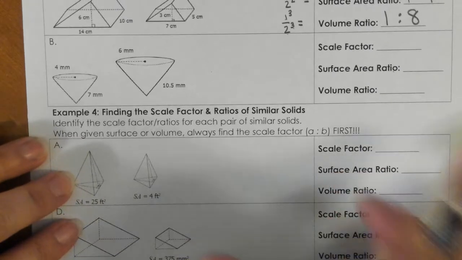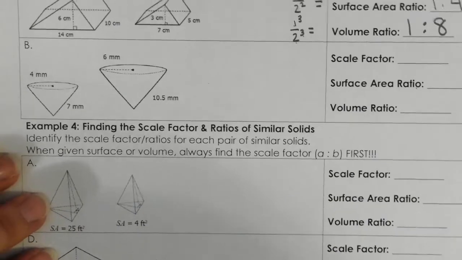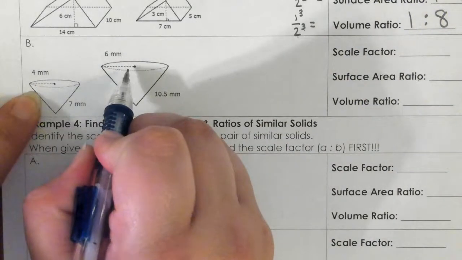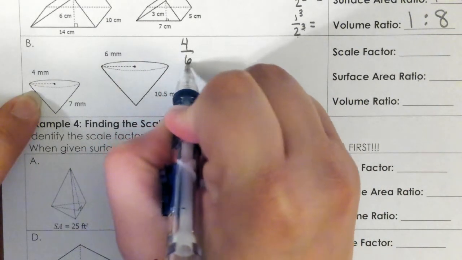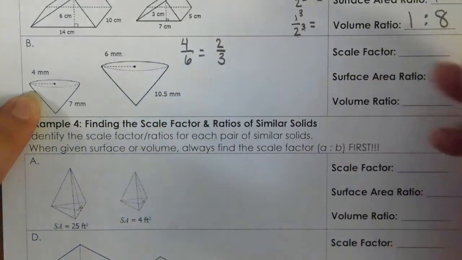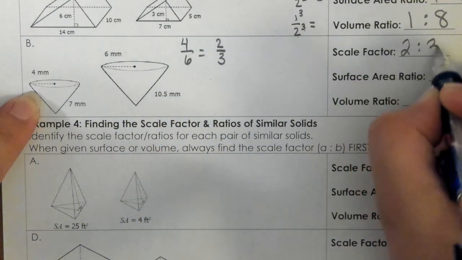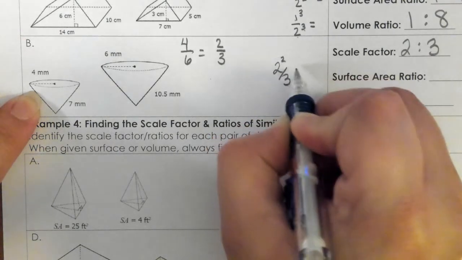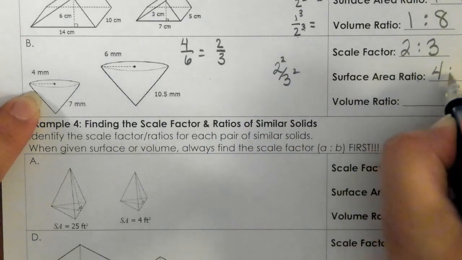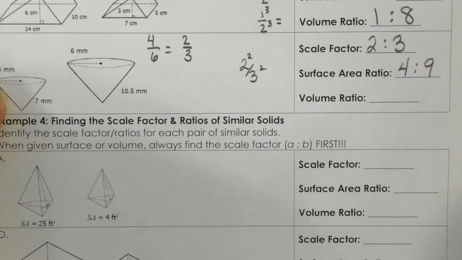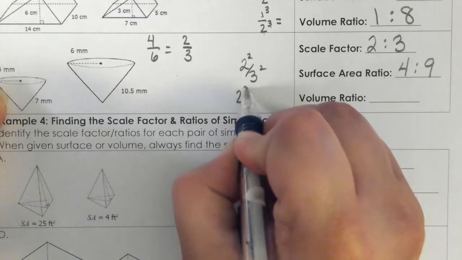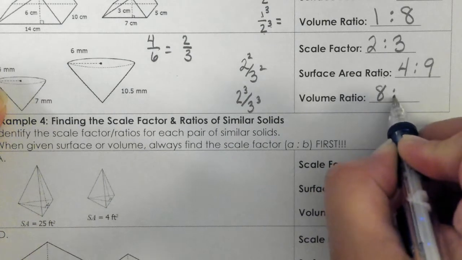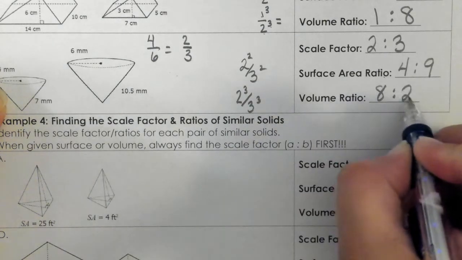So then in part B, I've got 4 and 6. So this would be my radius to my other radius. So 4/6 reduces to 2/3. That's your scale factor. So for the area, we're squaring that. So 4/9. And then we're going to cube that. So 2 cubed is 8. 3 cubed is 27.